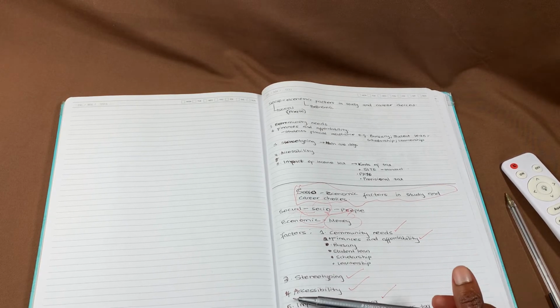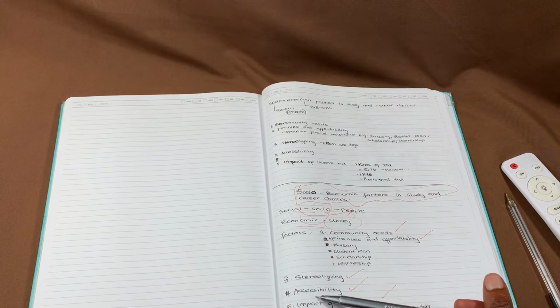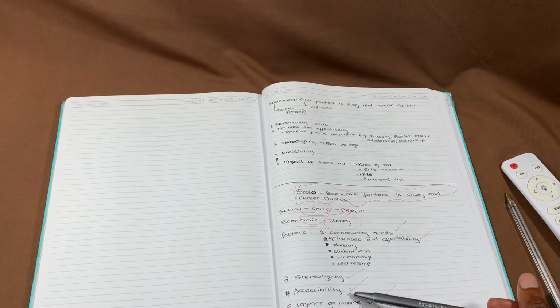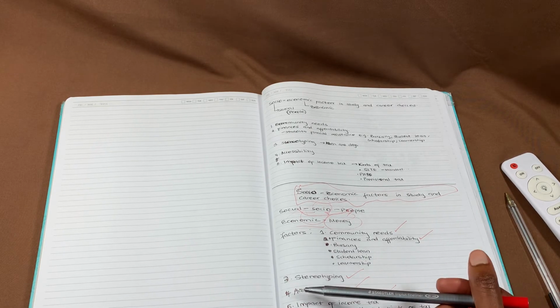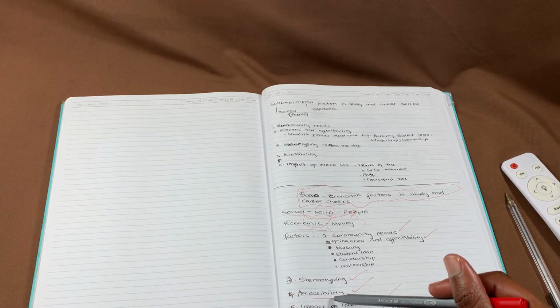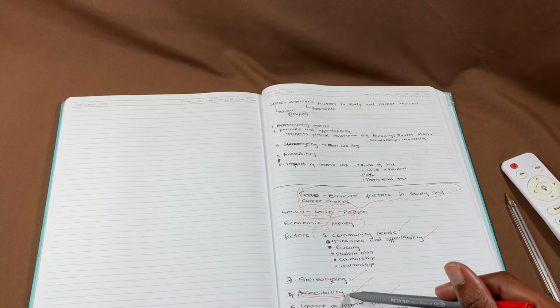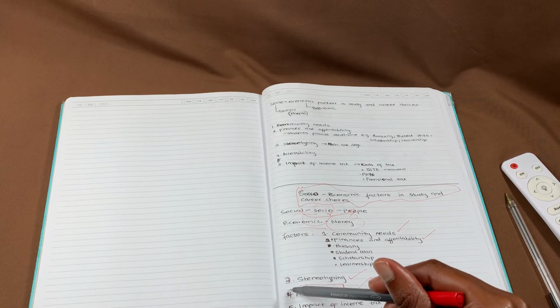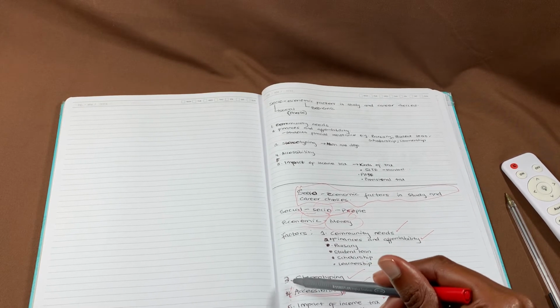Number 4, let's look at accessibility. Would you be able to access those studies? When you go, are you going to stay near the campus? Will you have access while you're studying? Won't you get problems while trying to get your studies?